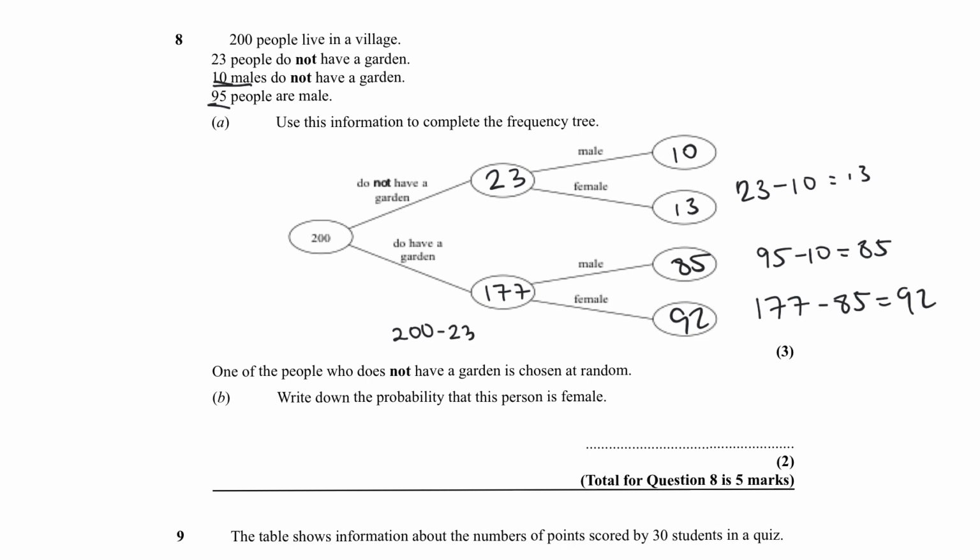Then it goes on to say that one of the people who do not have a garden is chosen at random. So it wants us to write down the probability that this person is a female. So out of the total that do not have the garden, there's 13 out of 200 that are female. So that would be the probability, and we can't really simplify that any further. So that would be our final answer.